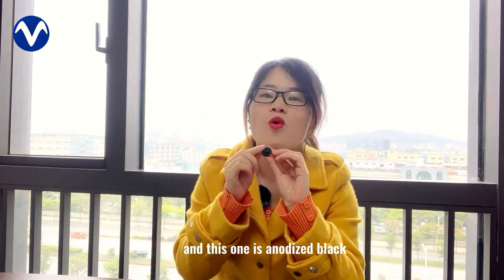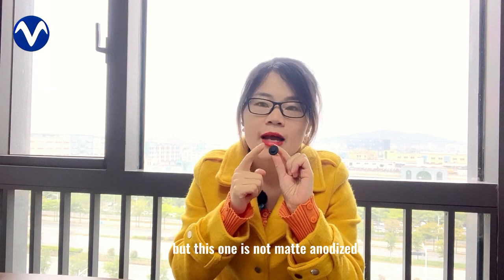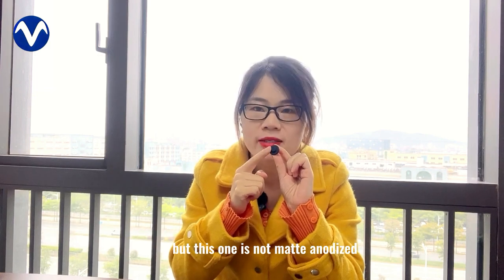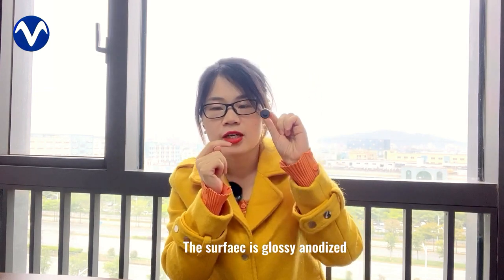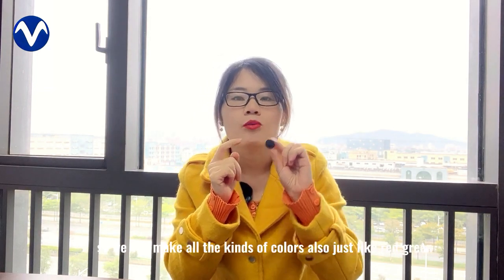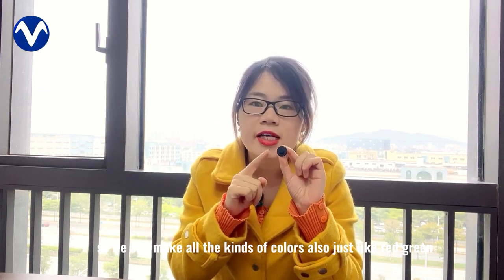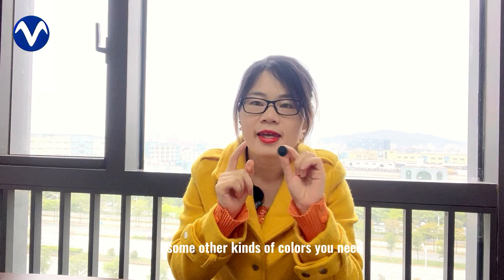And this one is anodized black. But this is not matte. The surface is glossy anodized. So we can make other kinds of colors also, like red, green, or other colors you need.